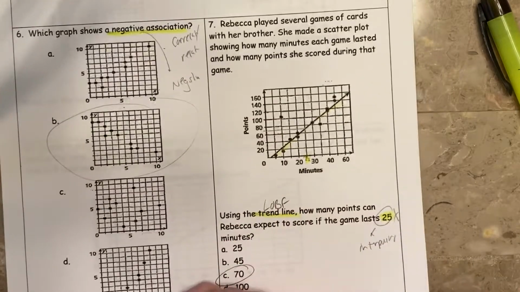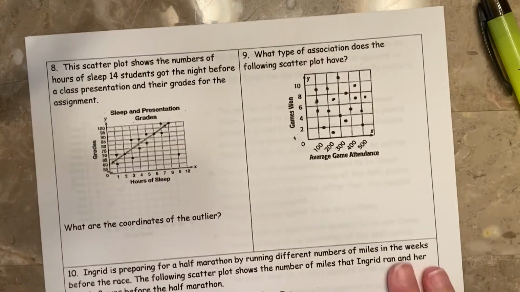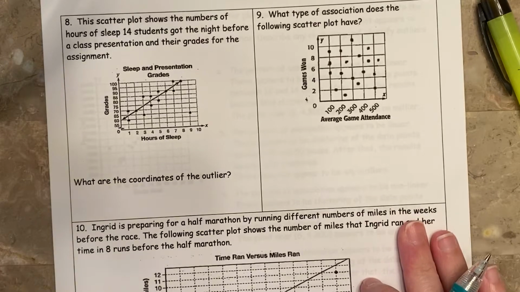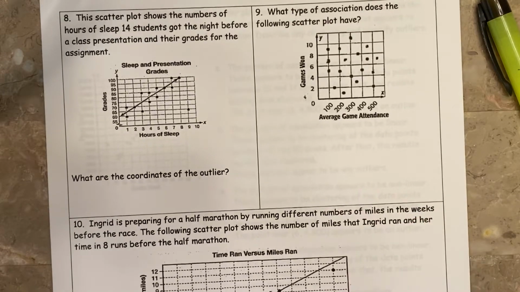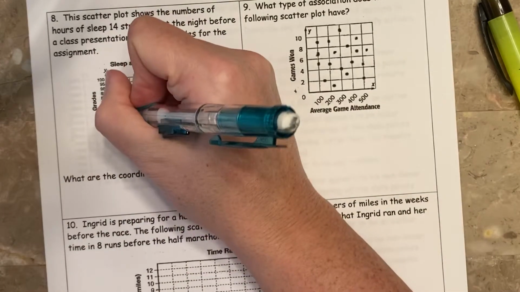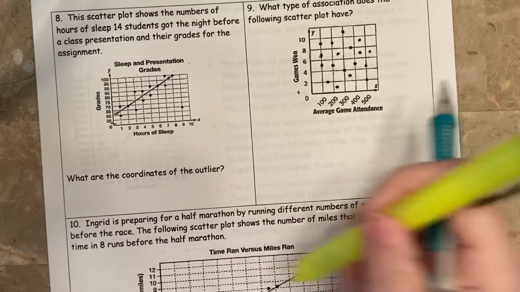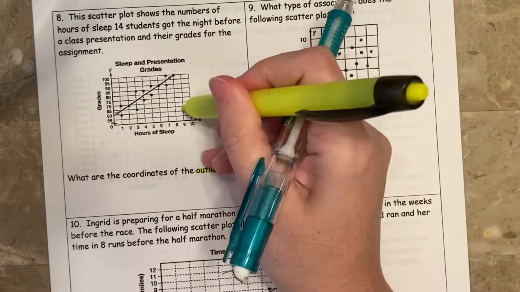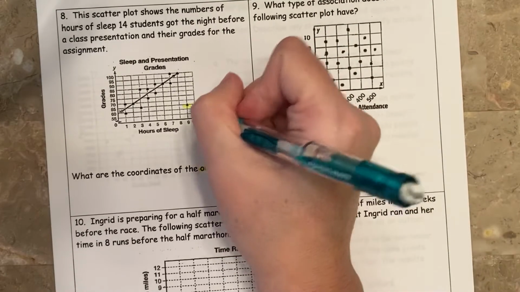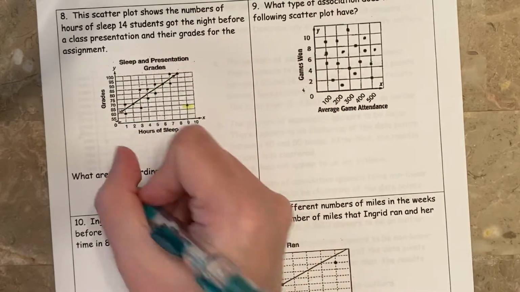All right, next page. Number 8, this scatter plot shows the number of hours of sleep 14 students got the night before a class presentation and their grades. Again, there should be no arrow here because you can't have negative hours of sleep. What are the coordinates of the outlier? Well, that will be this one right here. The coordinates are 9 and 65.